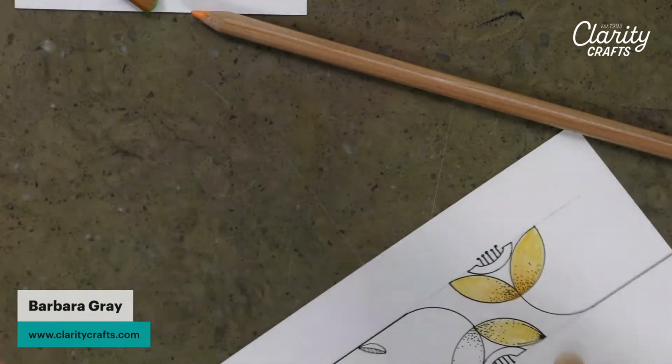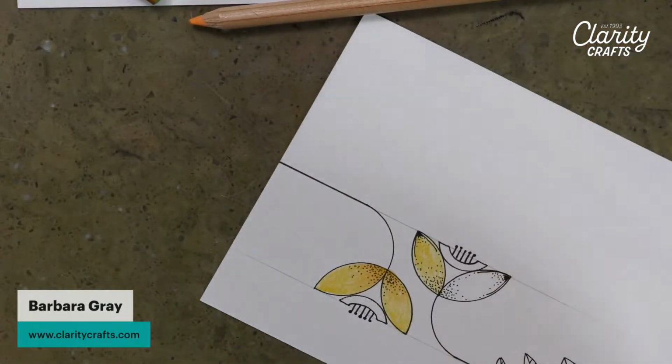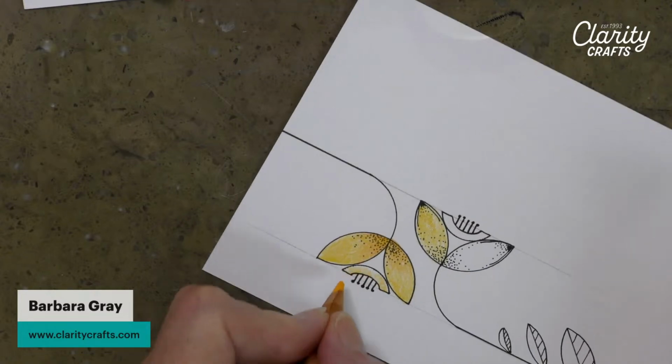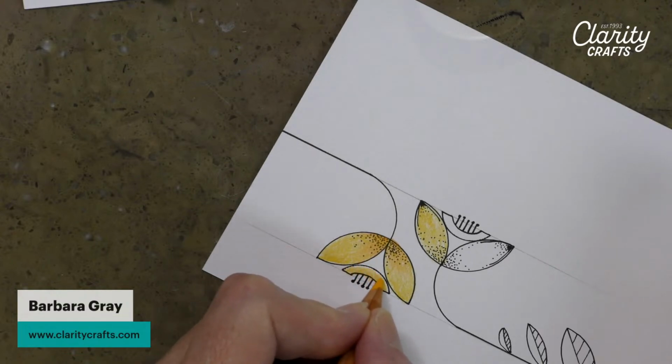And now let's tie in the top part of the flower as well. There you go. Back to my little circulatory movements. There we are.